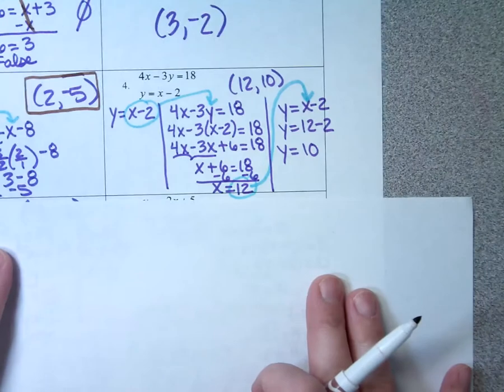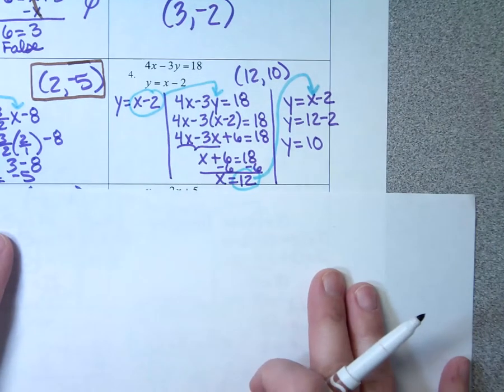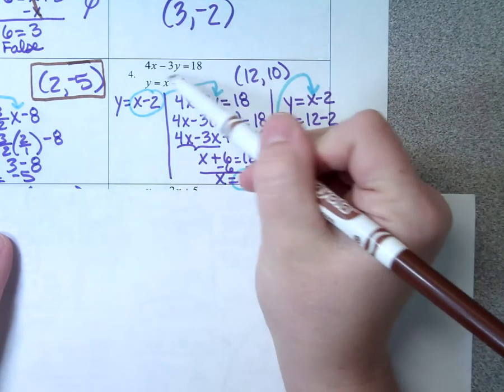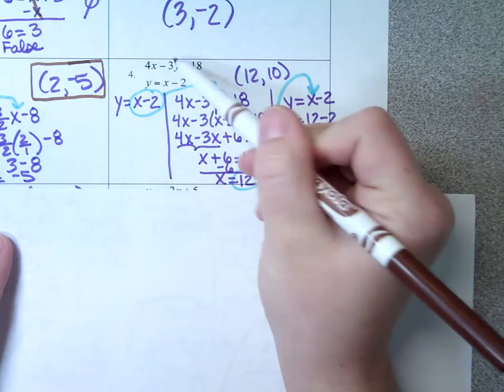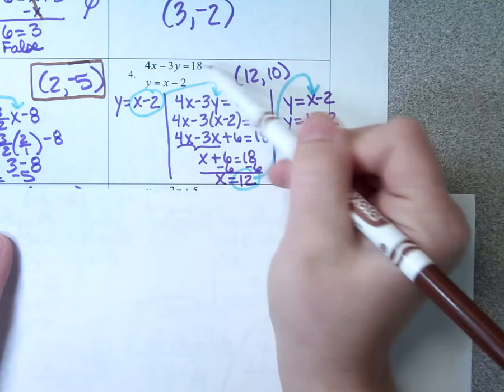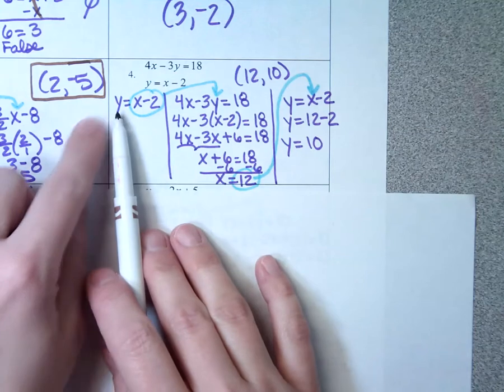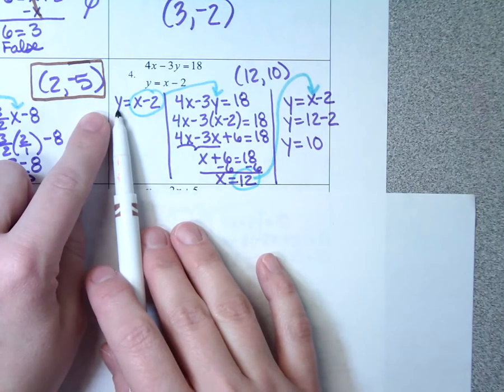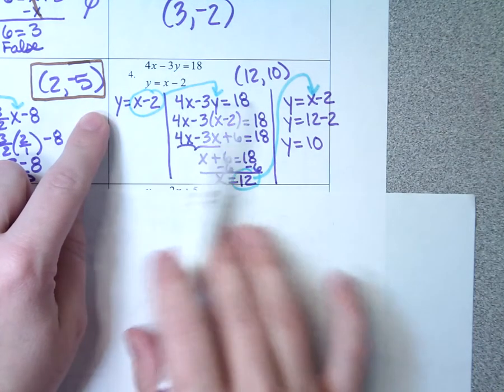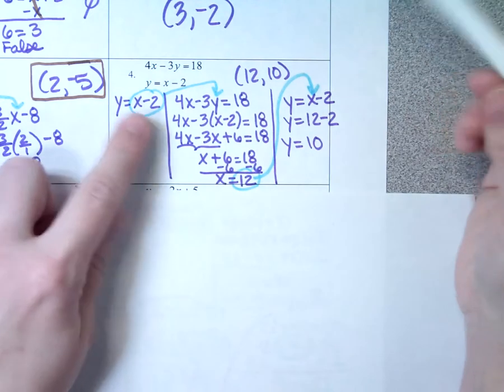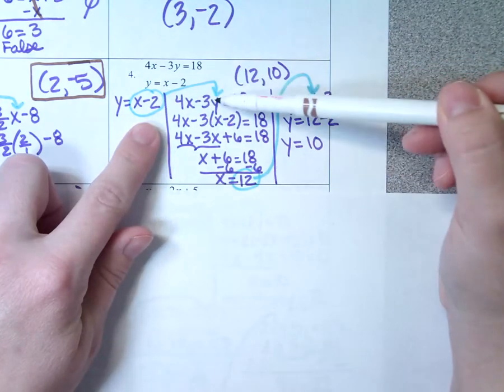This one I did by substitution, and I mainly only did it by substitution because I didn't want to have to circle everything smushed with y and solve for y. I didn't want to put this in slope-intercept form. So I picked the equation where the variable was by itself. That was my bread. The other equation's my meat. And since this is what y equals, I plug it in the y.